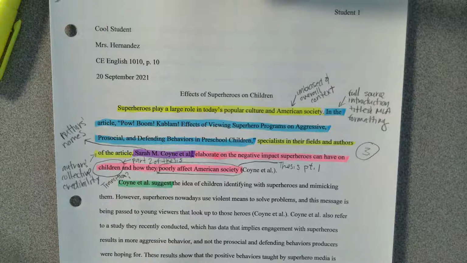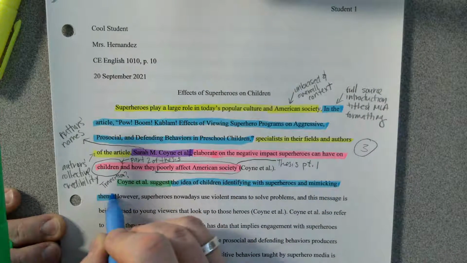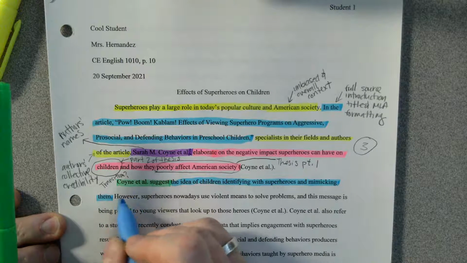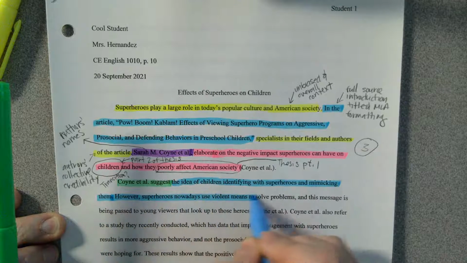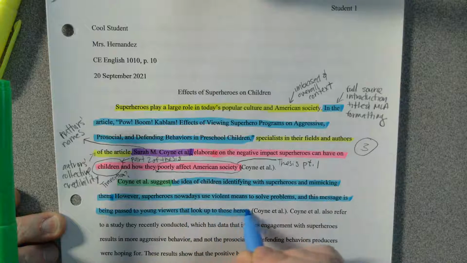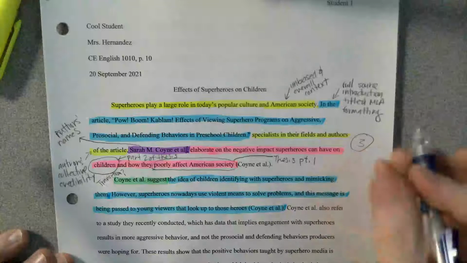So Coyne et al. suggest the idea of children identifying with superheroes and mimicking them. However, that's a great transition word, right? I just wish that there would have been more to guide me through. However, superheroes nowadays use violent means to solve problems, and this message is being passed to young viewers that look up to those heroes. Cited it, crushed it. That's my point number one. Loved it. They cited it.